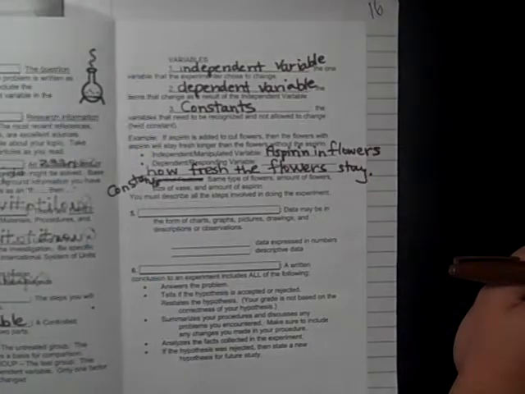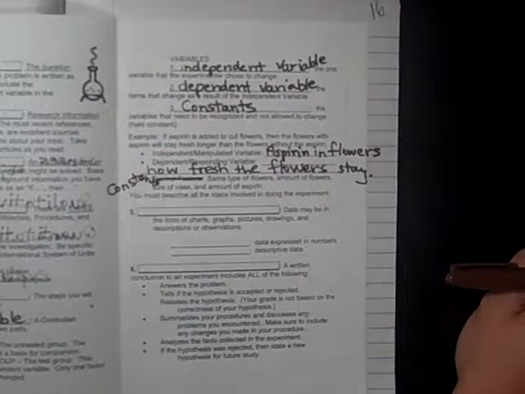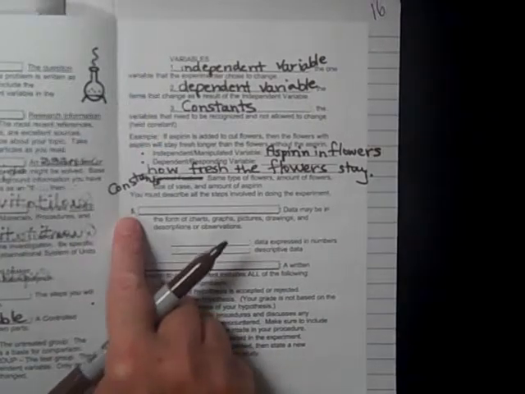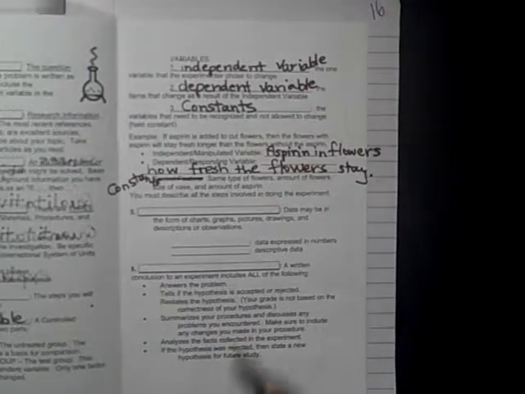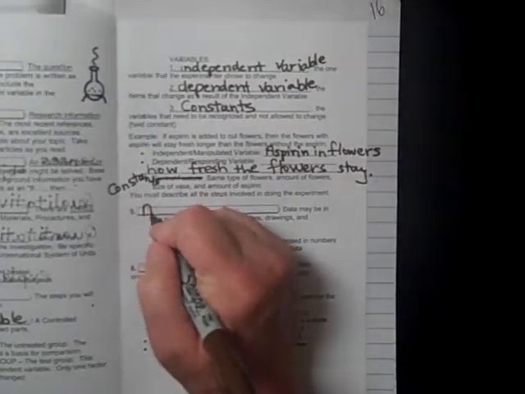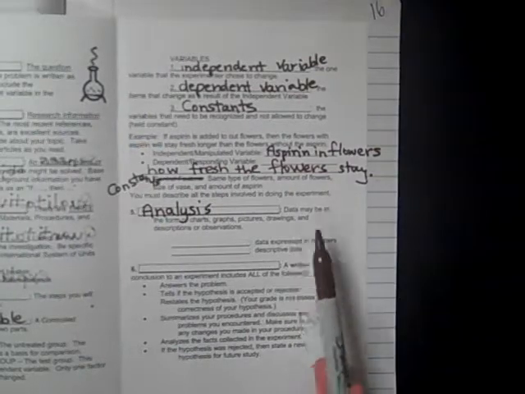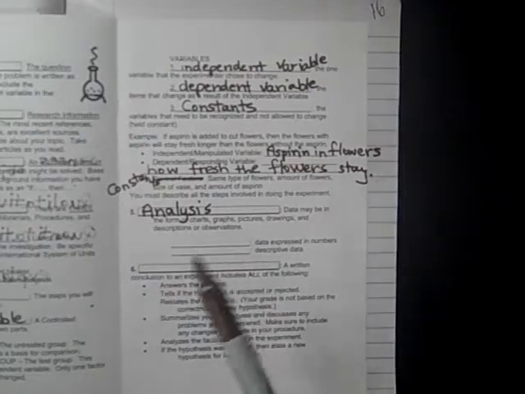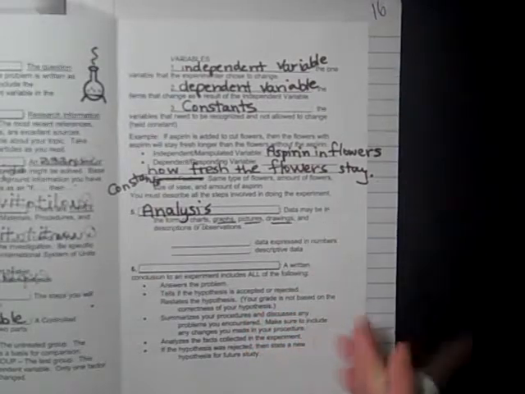Okay? Normally, what you're going to do during your experimental phase is collect your data. Some people say that the collection of data is part of the next step, the fifth step of the scientific method. Really, your data collection is going to be part of your experiment. Number 5, the fifth step, analysis. This is where you're going to look at your data, okay, and you're going to start forming charts, graphs, pictures, drawings.